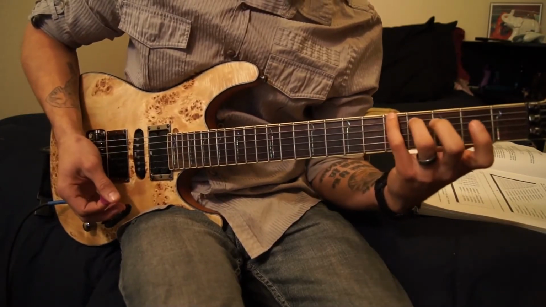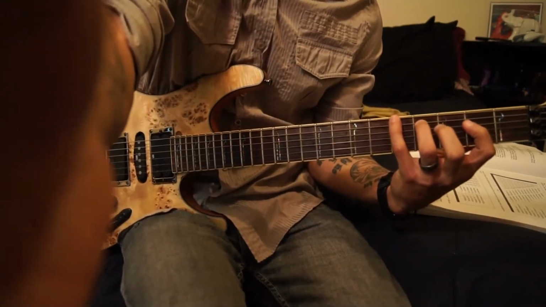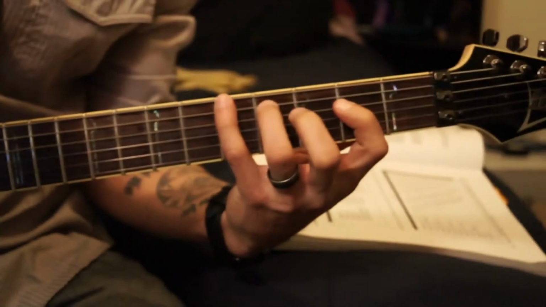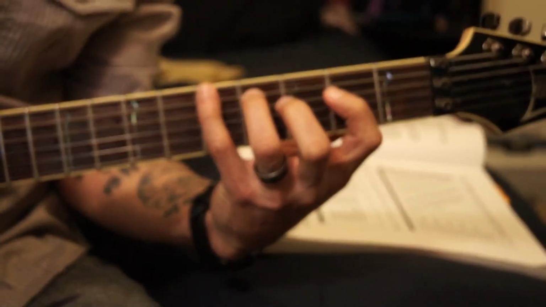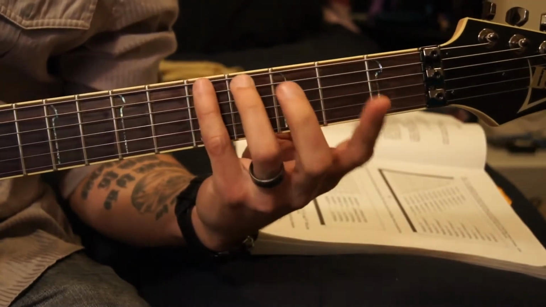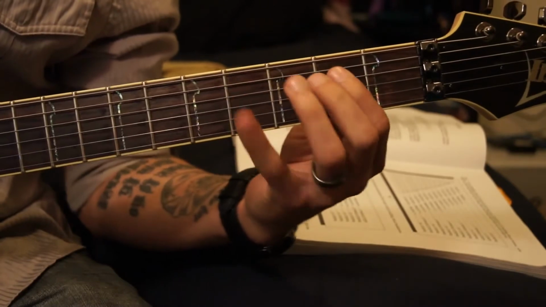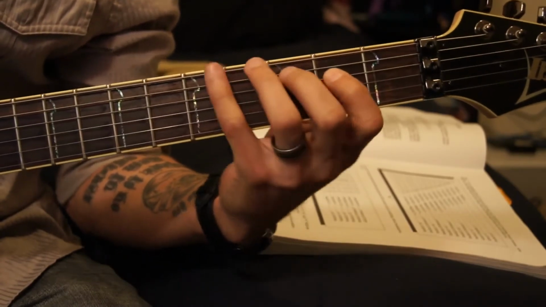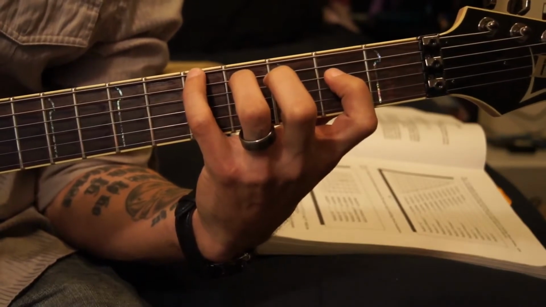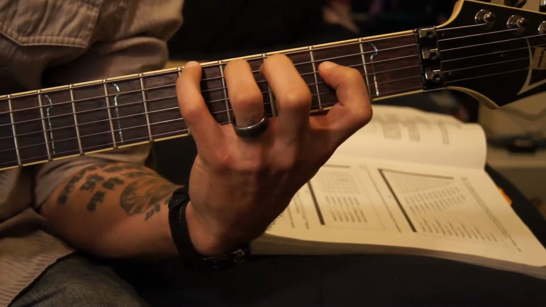So if we play these three notes like this, let me zoom in a little if I can. So we have the first, third, and the fifth. We have three notes, and we can now make the A major chord if we just play these three notes.